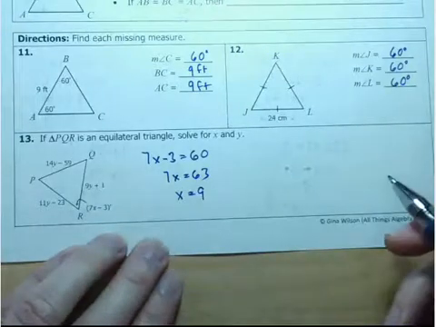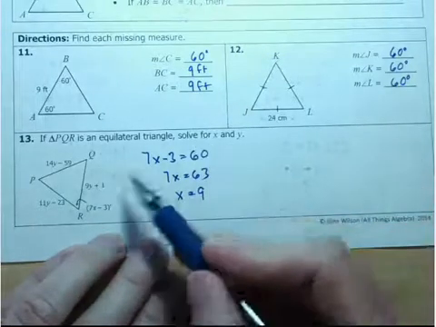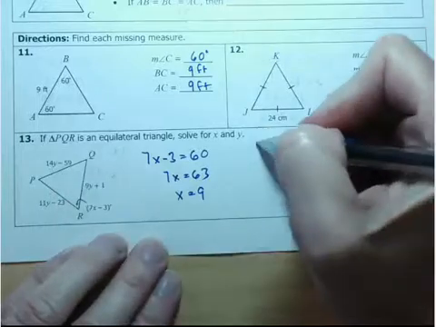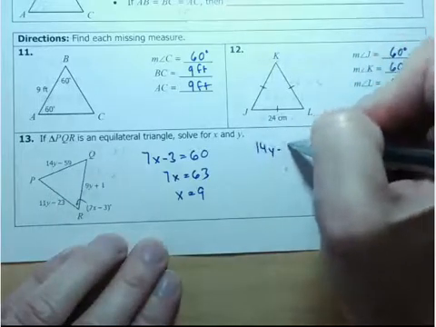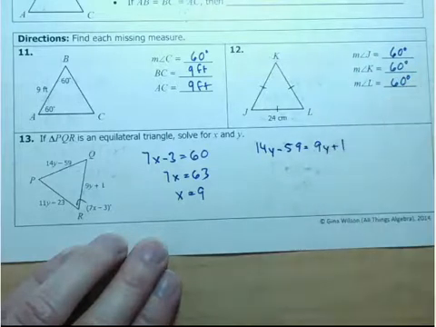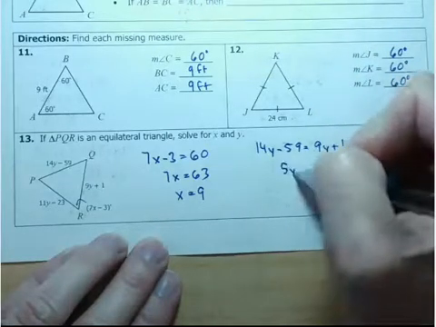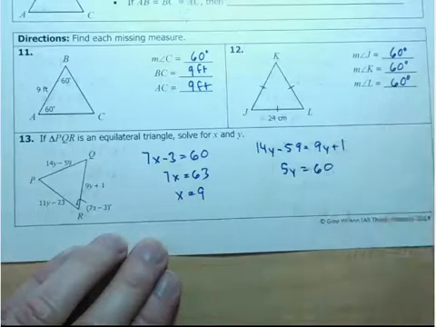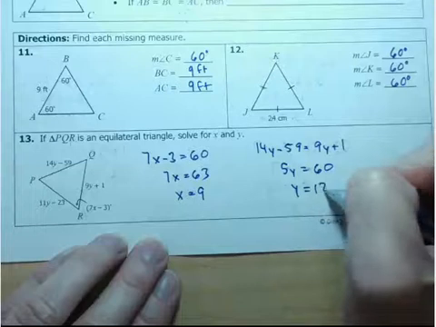And then to solve for y, I already know the fact that all of these are equal. All my sides are equal, so I can take 14y minus 59 is equal to 9y plus 1. And so when I solve for y, I get 5y is equal to 60, if I do 2 steps there, and that y is equal to 12.